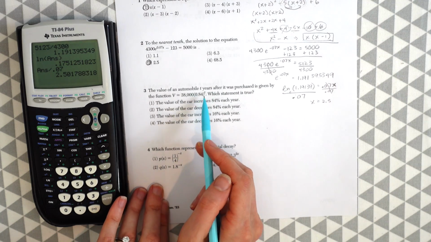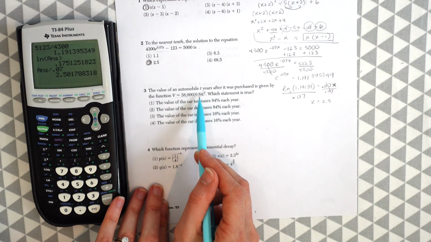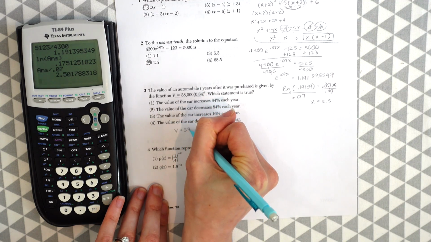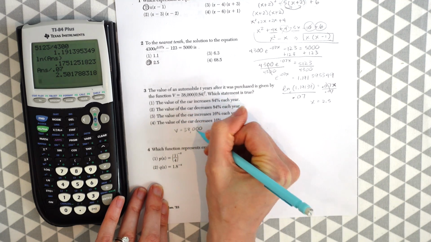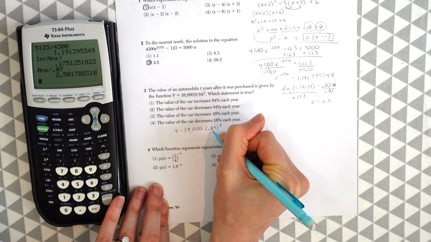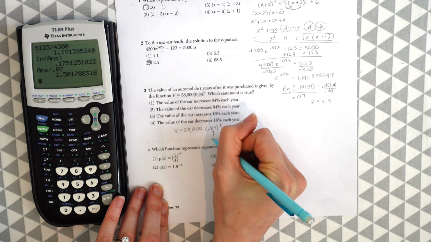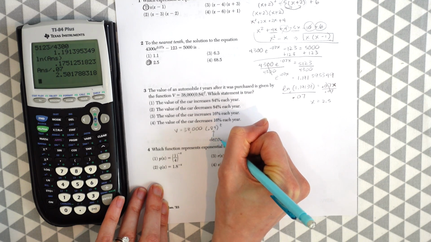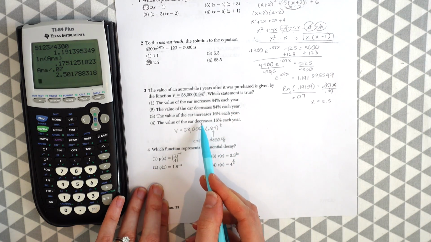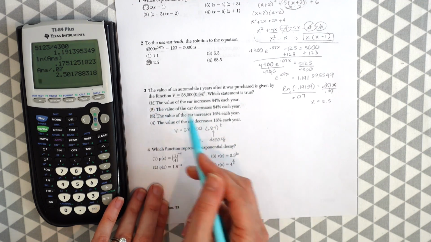Question 3. The value of an automobile t years after it was purchased is given by the function v equals 38,000 times 0.84 to the t. Which statement is true? So let me just write this equation down here. So notice that this growth factor value is between 0 and 1. So since it's between 0 and 1, we know that this is going to be exponential decay. So it's exponential decay, we know the value of the car is going to be decreasing. So we can automatically eliminate choices 1 and 3.